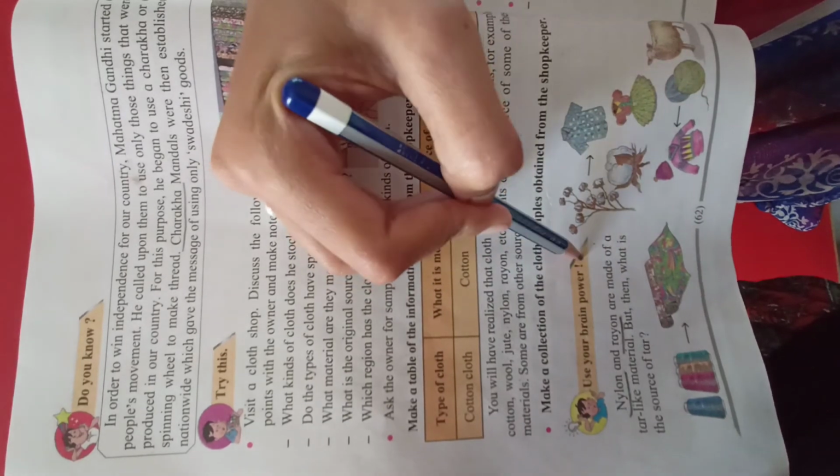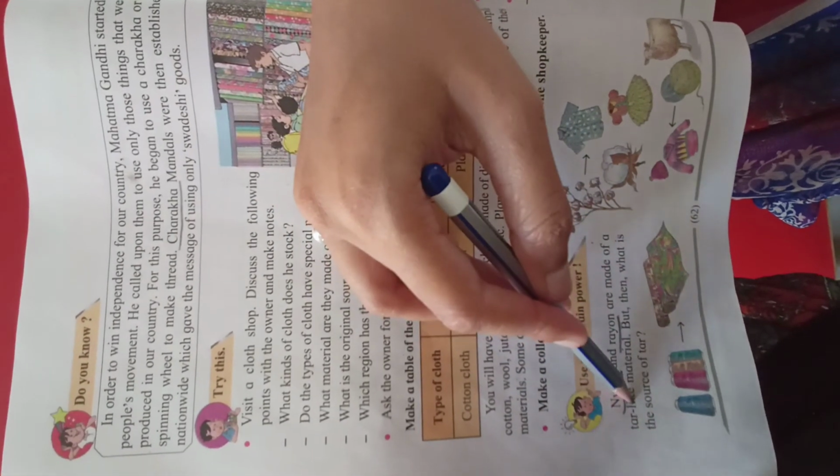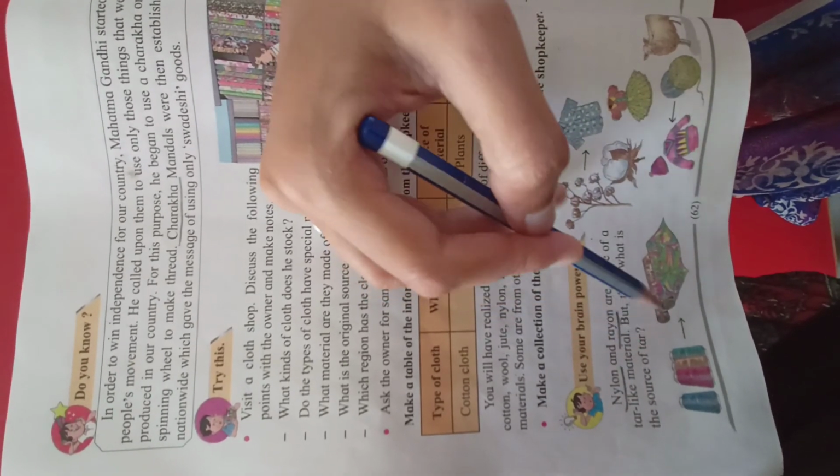Use your brain power. Nylon and rayon are made of tar-like material, but then what is the source of tar?